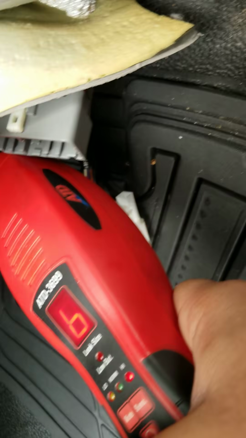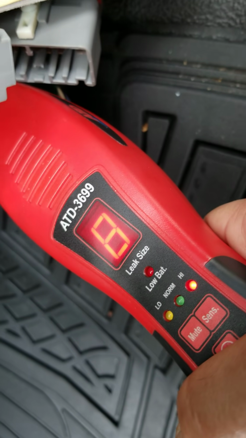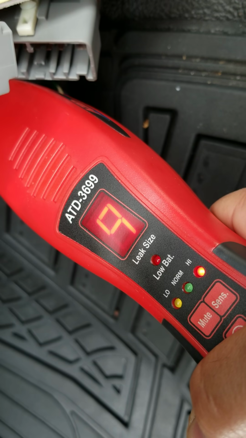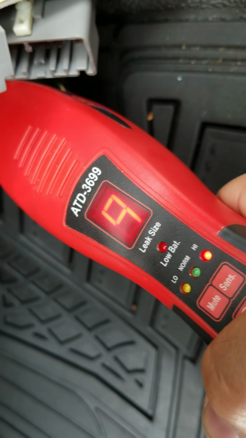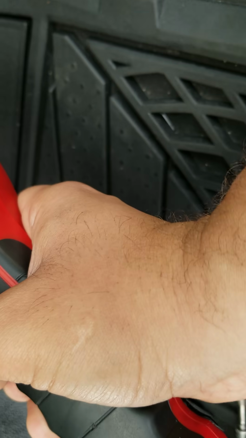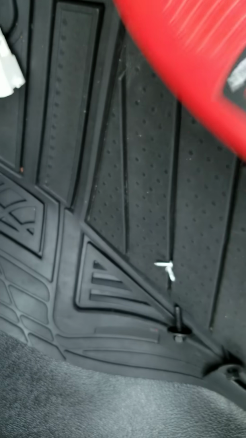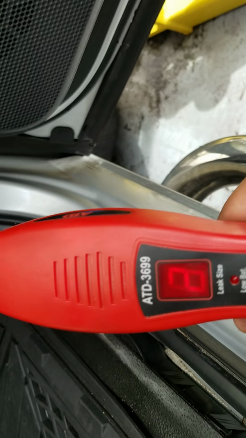That is a detection. That is positive. It's a pretty sizable leak. Number 9. The higher the number, the bigger the leak. So that is confirmed, no doubt about it. It is leaking. Now we're gonna let it purge.